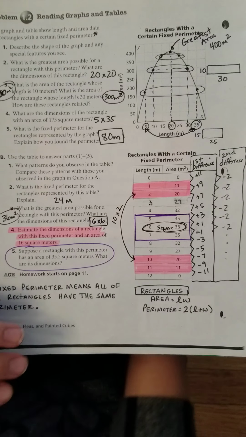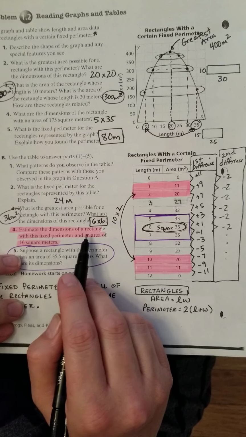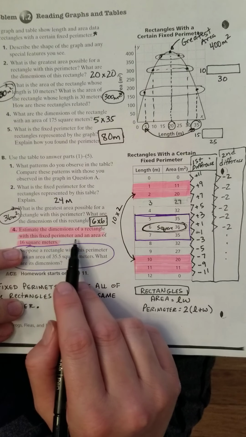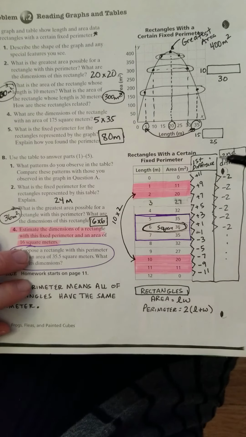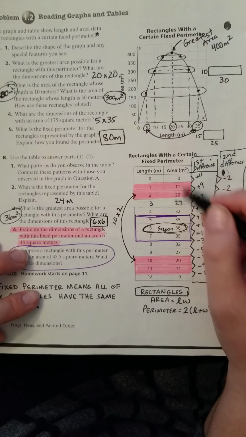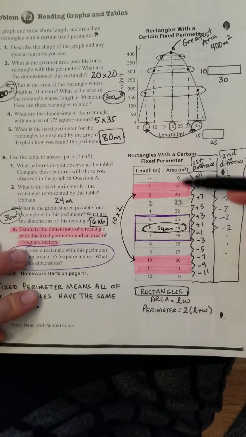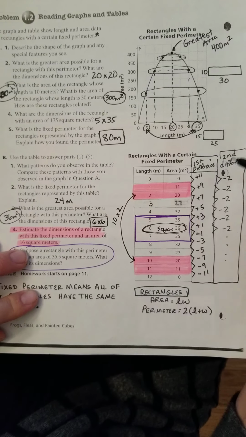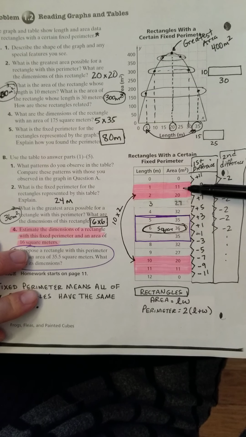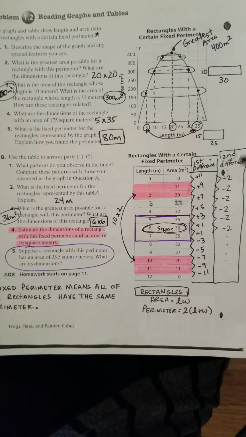All right, so now we come into the estimation. I've already highlighted these parts. Estimate the dimensions of a rectangle with this fixed perimeter and an area of 16 square meters. So basically what I'm doing is I'm looking at these two. I notice that I don't have 16 square meters listed in my data table, but I do see a rectangle with a length of 1 and then the other rectangle with a length of 2.